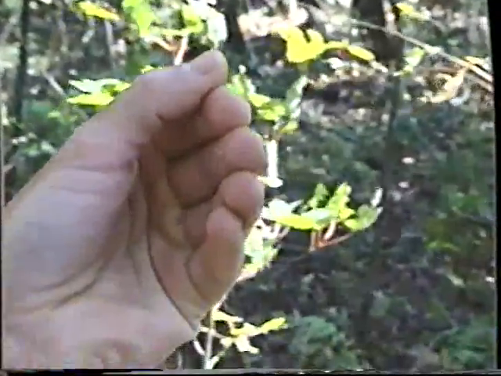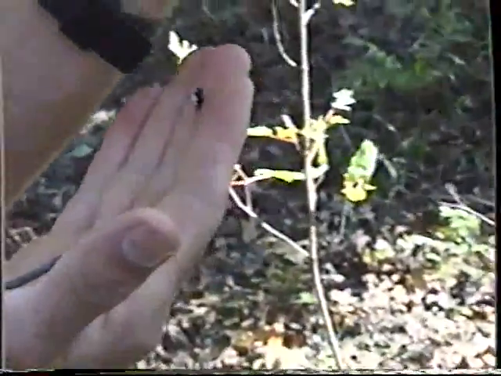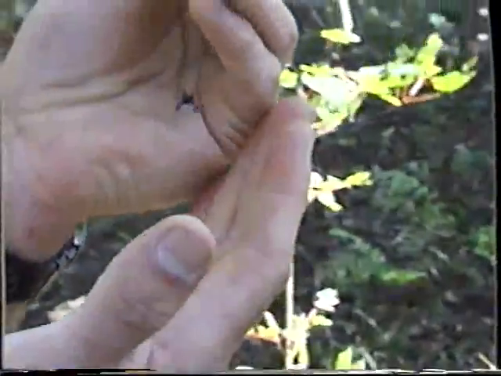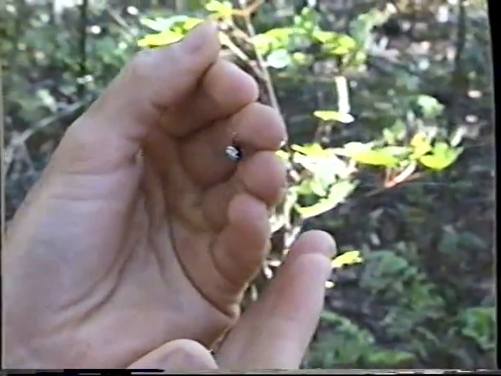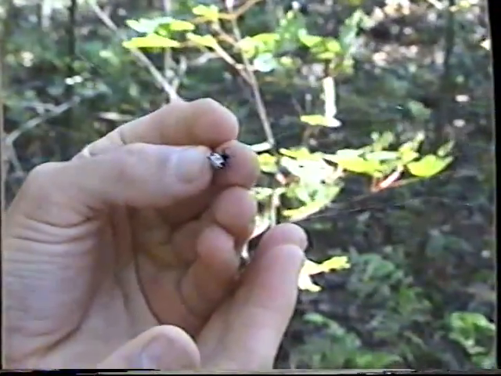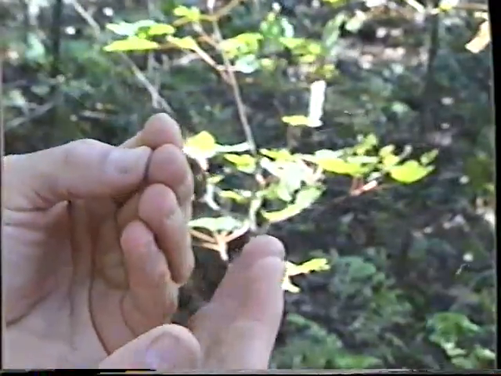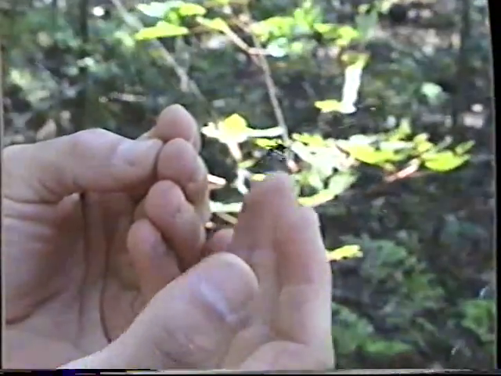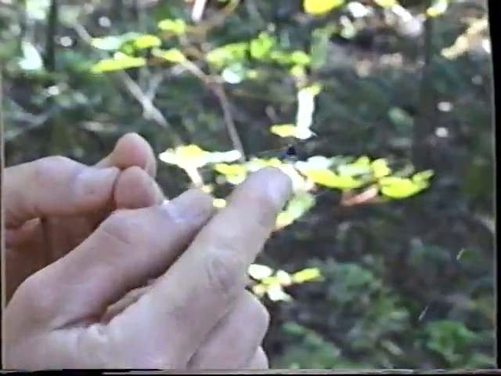Oh, where'd she go? She dropped off a drag line. There we go. Whoa, there she goes. She's working to get back up. Okay, there you are. The spiny, crab-like orb weaver. Got a very, very noticeable abdomen.